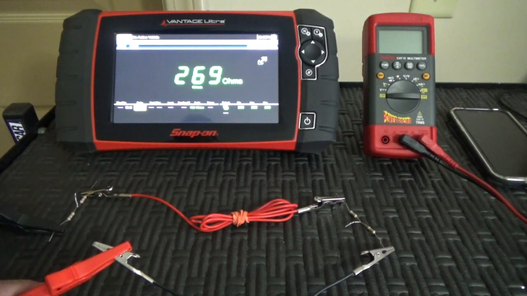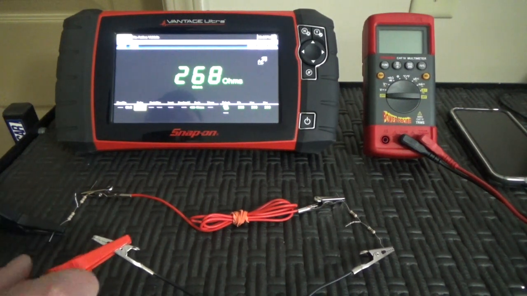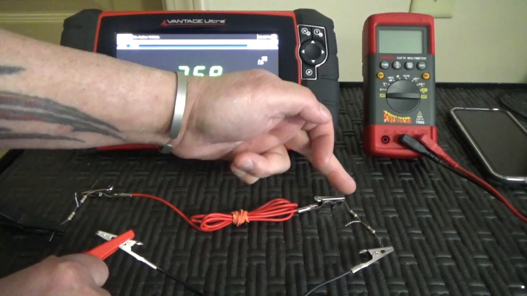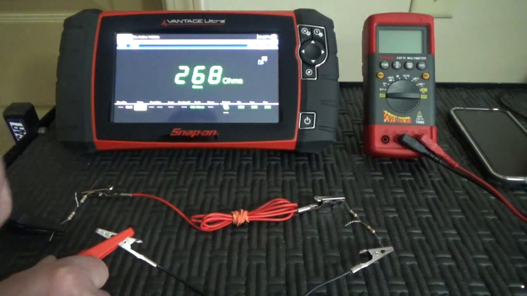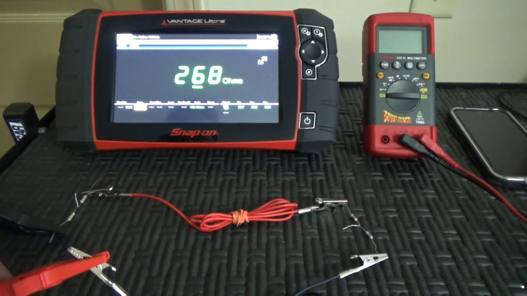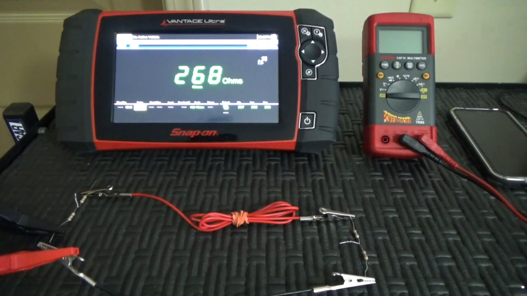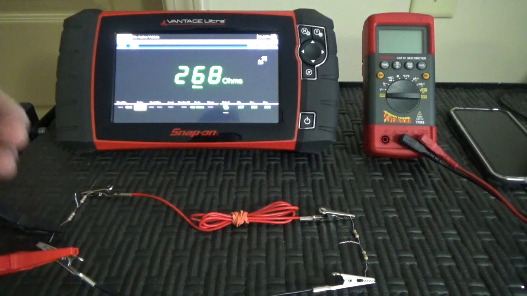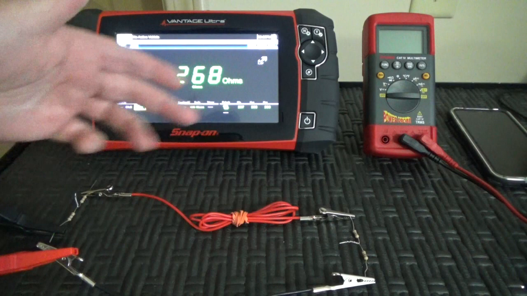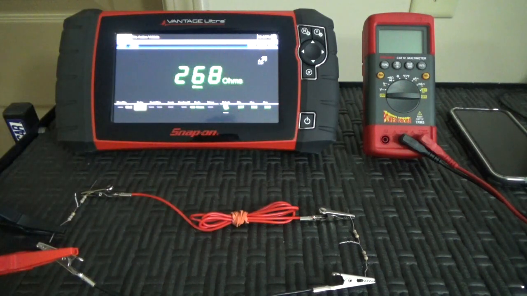So now you've got 269 ohms because it's adding this one with this one with this one with this one and running back here. This is a series circuit. It adds. So now we understand what a parallel system is. Parallel divides the resistors and series adds the resistors.